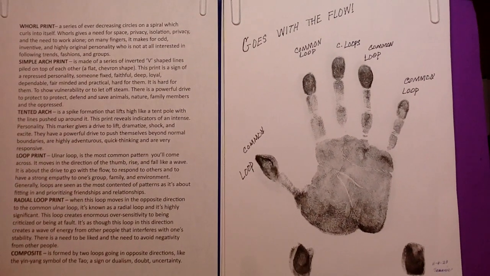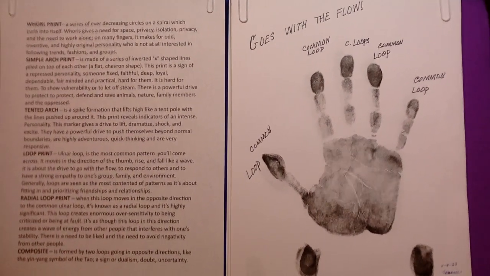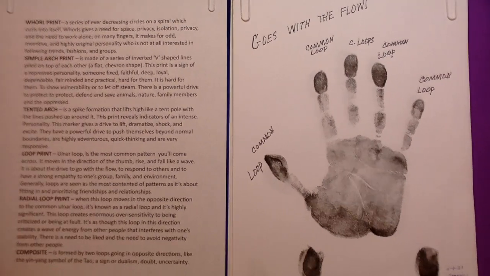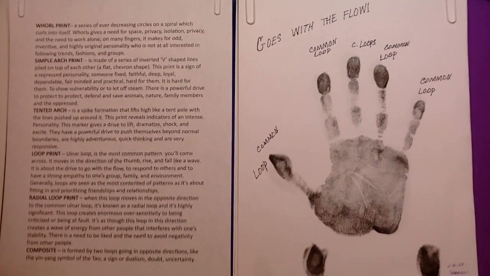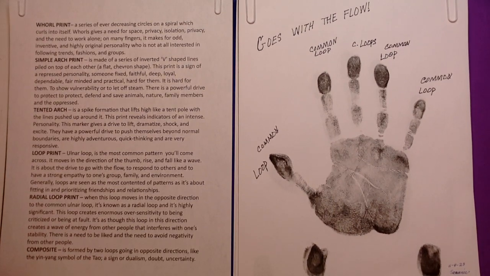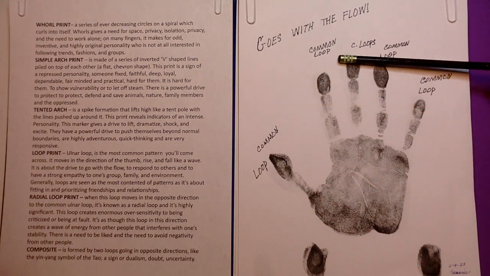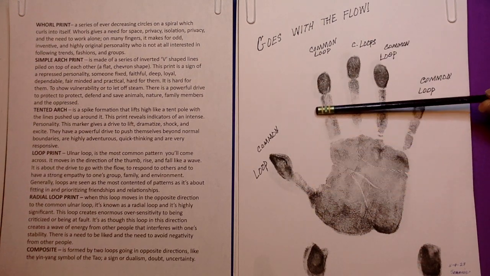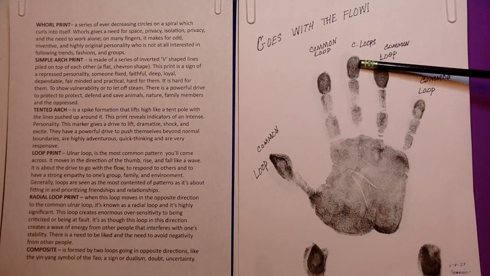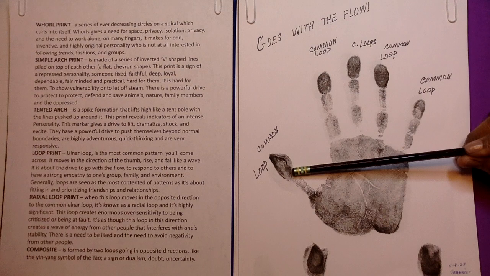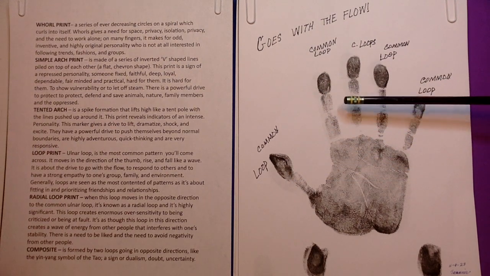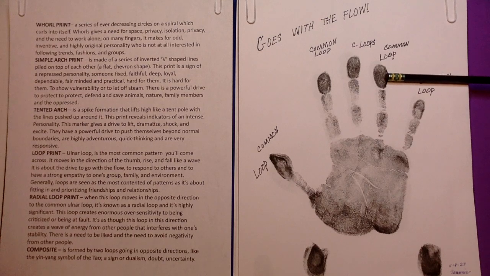Okay, here we are. I hope that's clear for you. Okay, now this is a little background information of how these are formed. Now here's an interesting palm. This palm has all common loops, all of these, on the thumb, on the index finger, middle finger, on the ring finger, and the little finger, all of them.